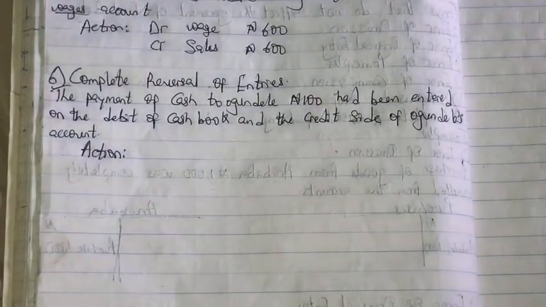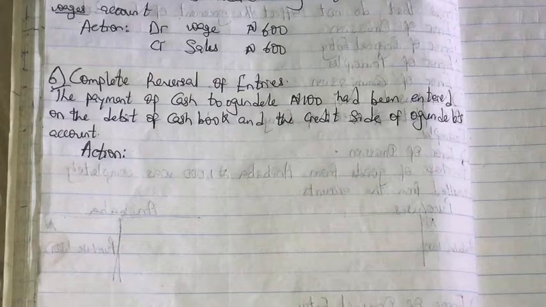Complete reversal of entries. So here's the example. The payment of cash to Ogundele, 100 naira, had been entered on the debit side of the cash book and the credit side of Ogundele's account. So the mistake here is the cash book is supposed to be credited and Ogundele's account debited, but it debited the cash book and credited Ogundele's account. So the action required there is to debit Ogundele and credit cash.